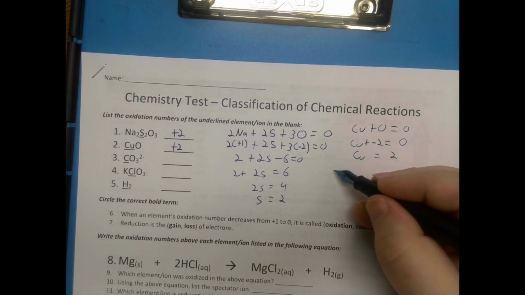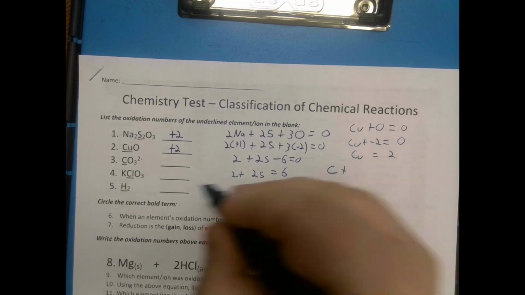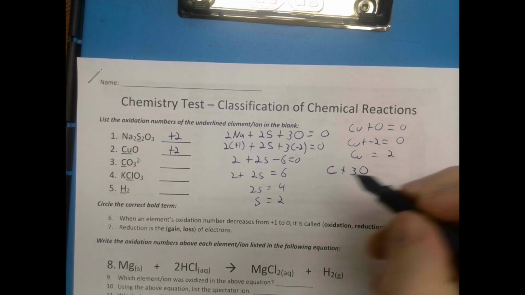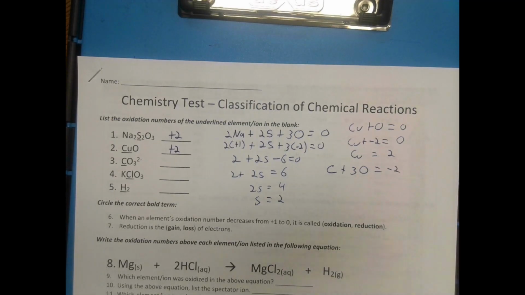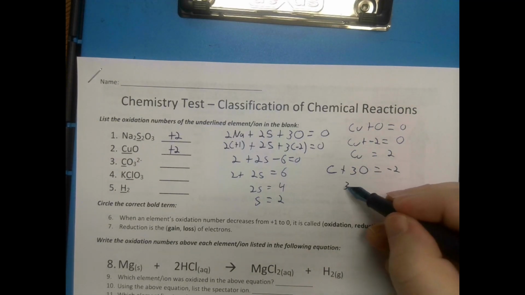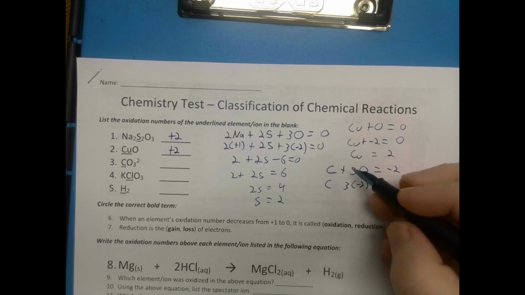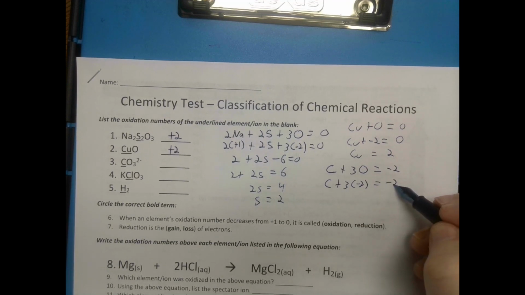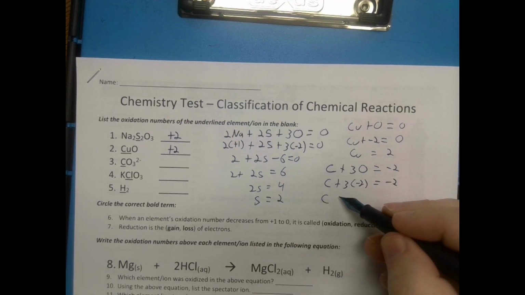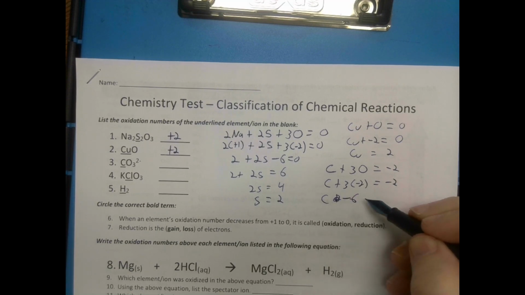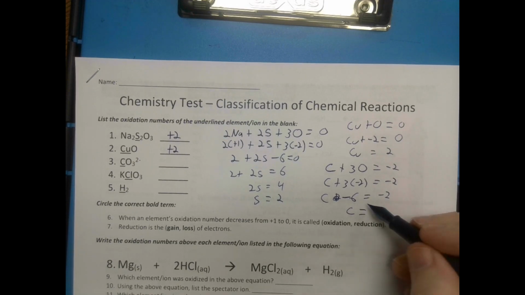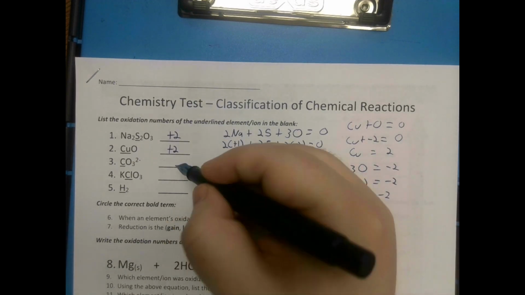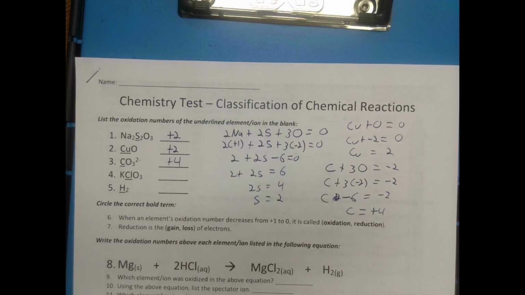Number 3, carbon plus 3 oxygen has to equal the charge of -2. We know oxygen is always -2. So that'd be carbon minus 6 has to equal -2. Add 6 to both sides. We see carbon: -2 plus 6 is +4. So we get a +4 there.